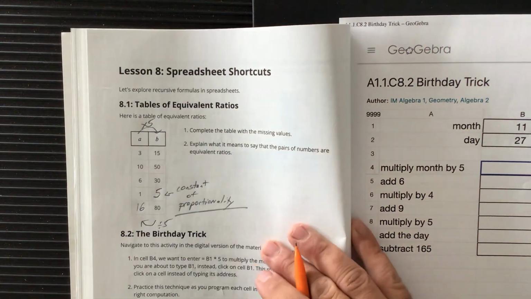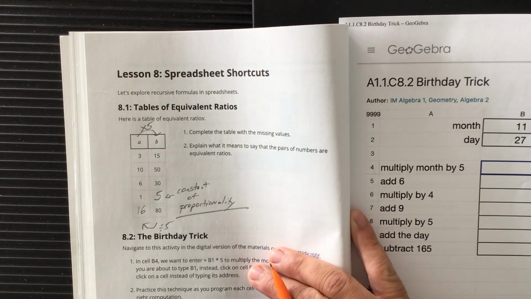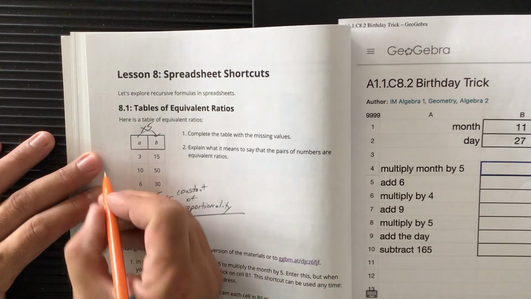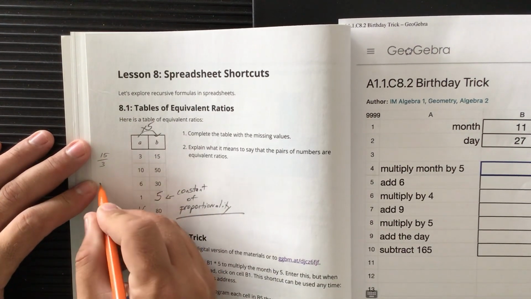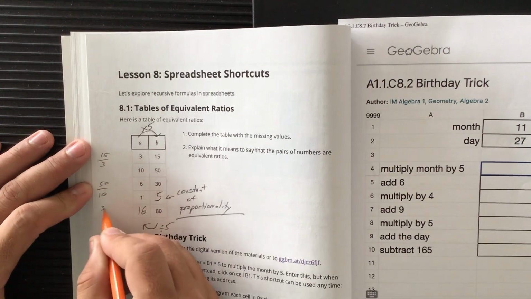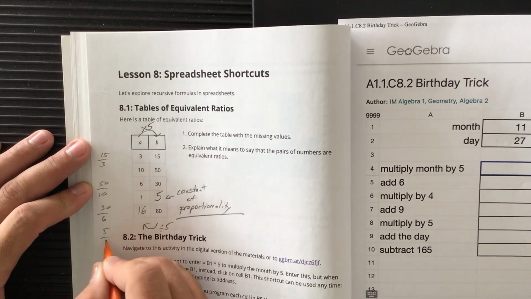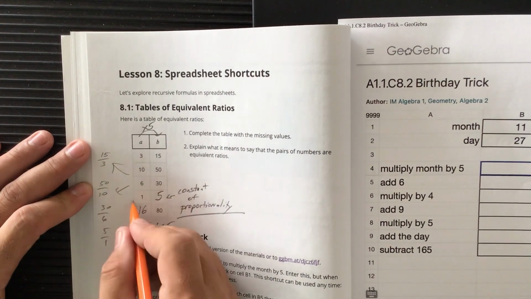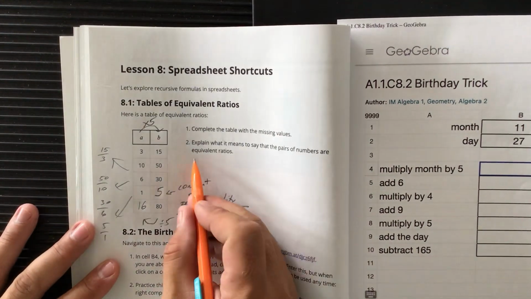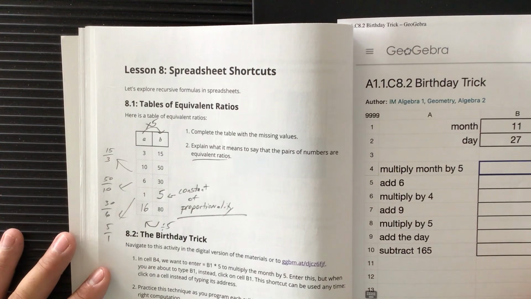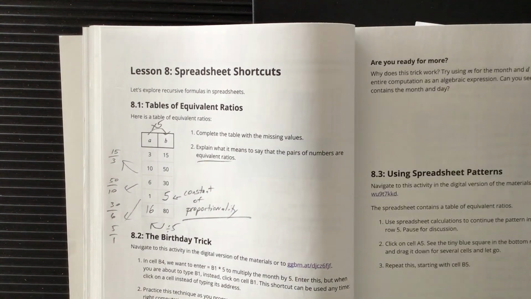And you'll notice if I take every one and write it as a ratio, let's say I do B over A: 15 over 3, 50 over 10, 30 over 6, 5 over 1, and so on. They will all reduce to the same thing. So equivalent just means they are all equal. That is what equivalent ratios are.